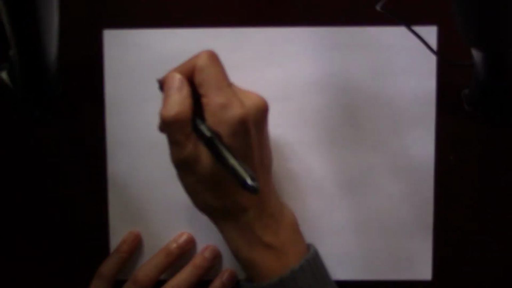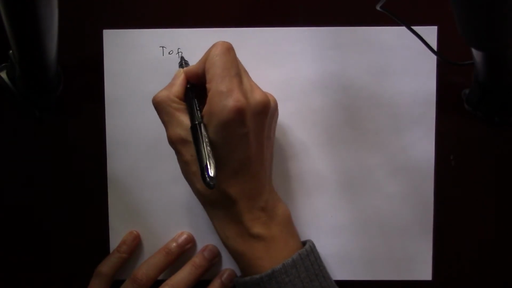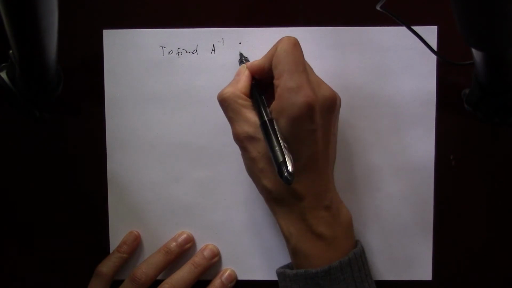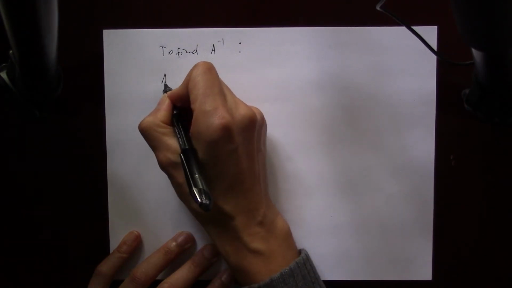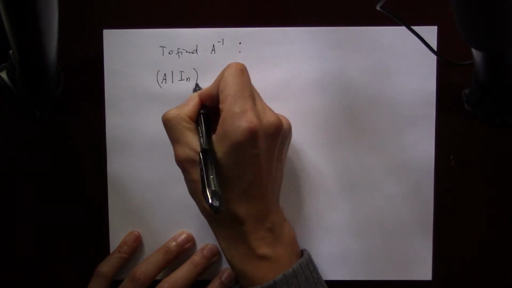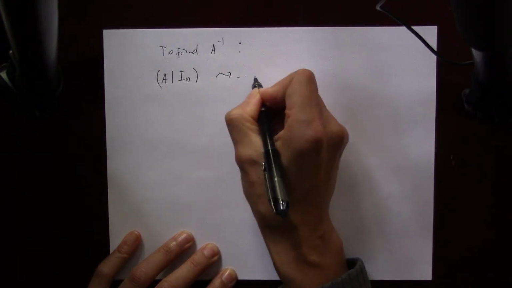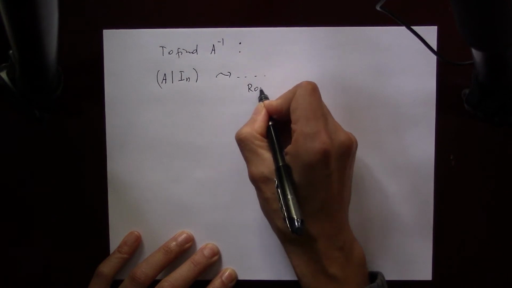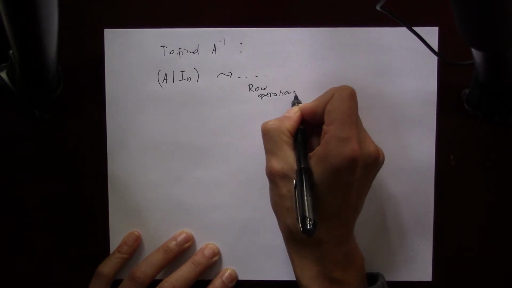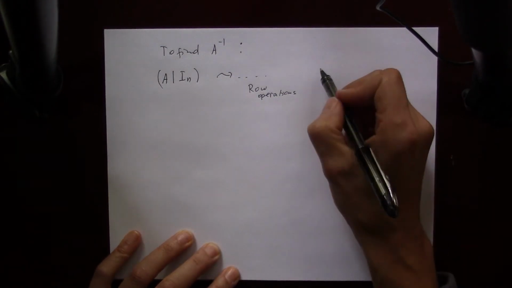So to find the inverse matrix, we'll do the following. We start with A, and we write down the identity matrix next to it. Then we start doing row operations to that big matrix.